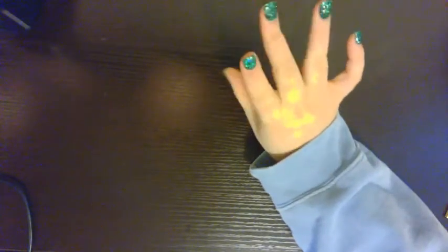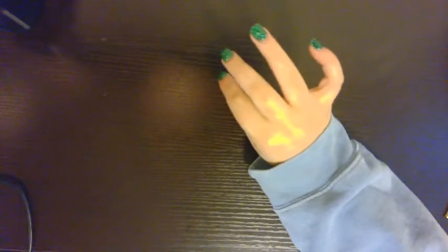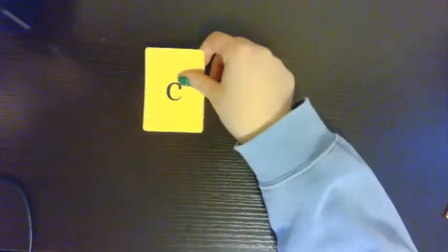Our last word for today is going to be cob. I like to eat corn on the cob. Cob. Let's tap it out. K-o-b. Cob. What sound do we hear first? K, k. What letters make the sound k? Both C and K make the sound k. For this word, we're going to use the letter C.